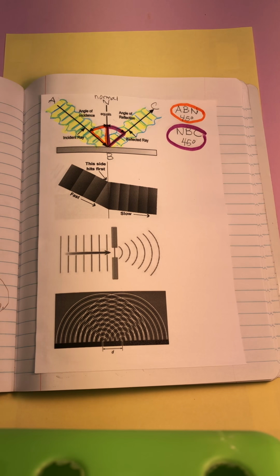Now, let me see if I can put a color here and see if that works.